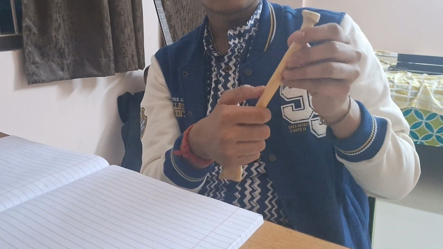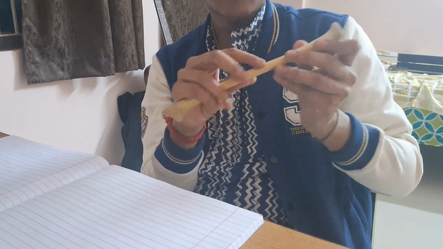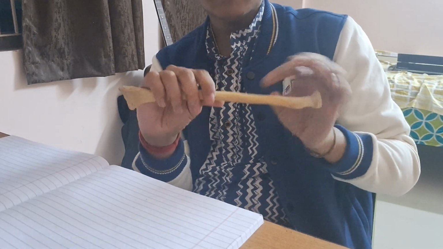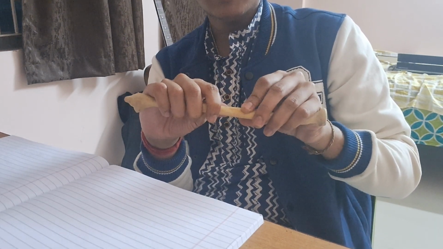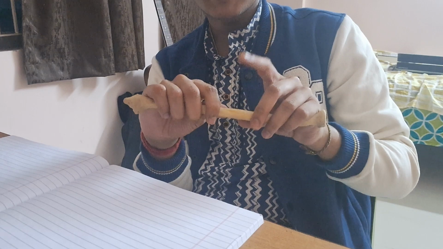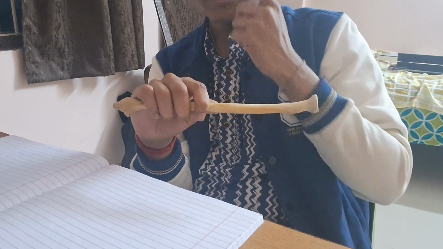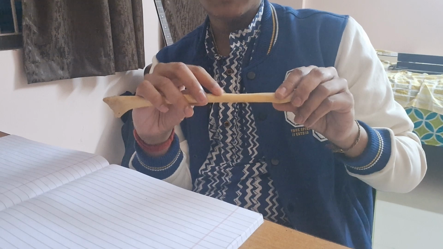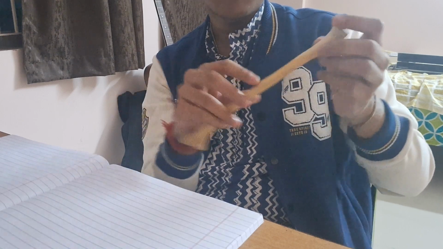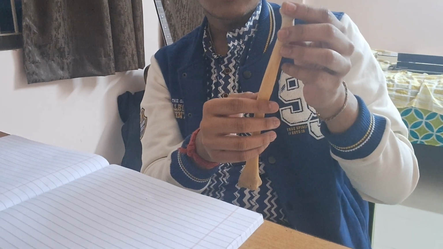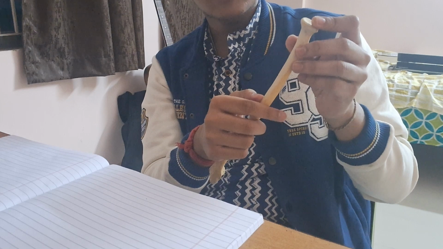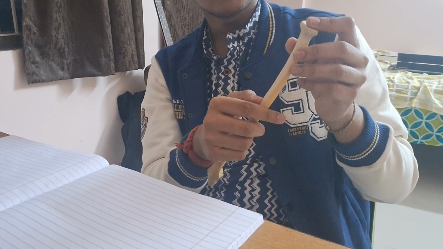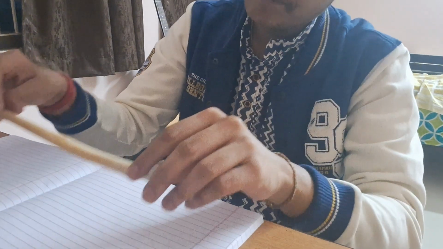There is an impression on the lateral surface, the impression for pronator teres. It helps in pronation of the elbow. And talking about its nerve supply, it is by the median nerve.